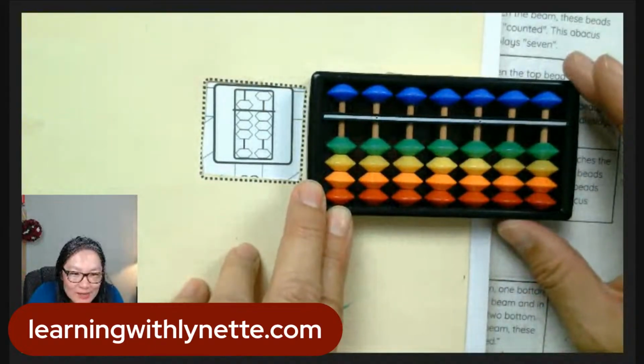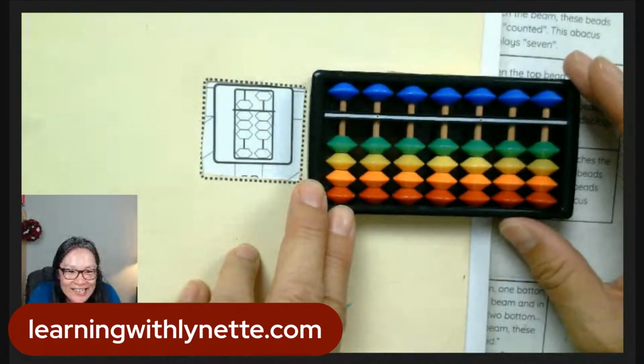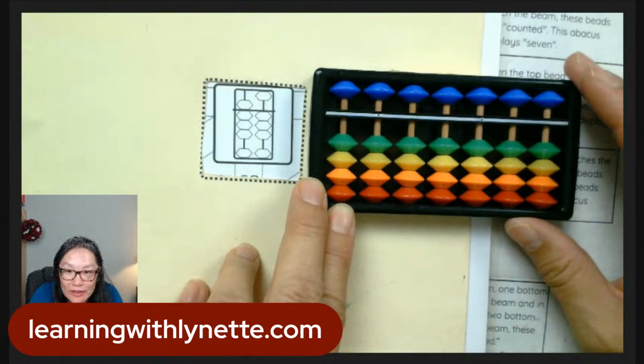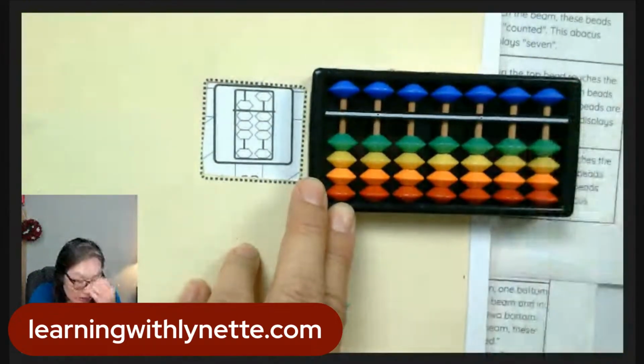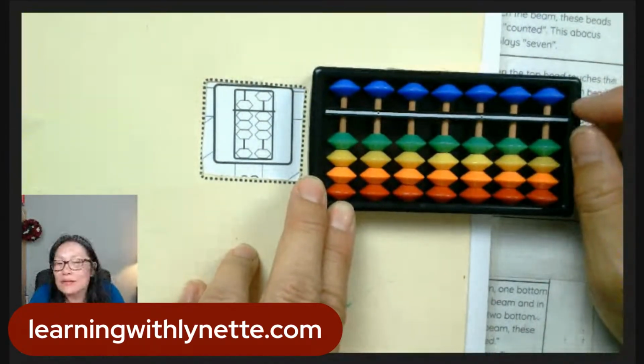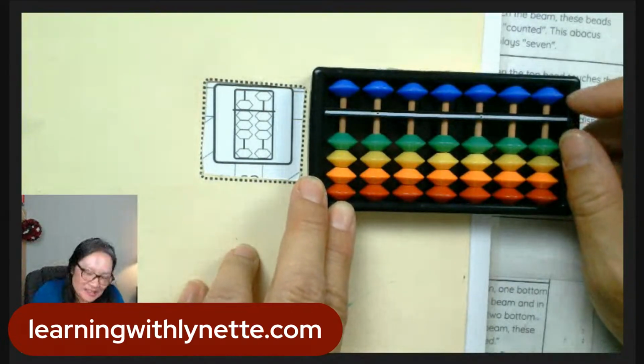I'm unlocking something in my brain tonight. Chain supply problem, please. Woo! That is really above my pay grade. I barely know what the chain supply would be for the abacus. Plastic? Yeah? Paper? I don't know.